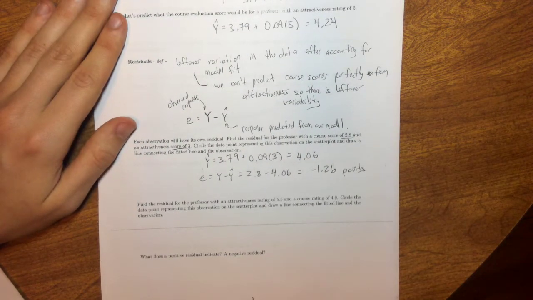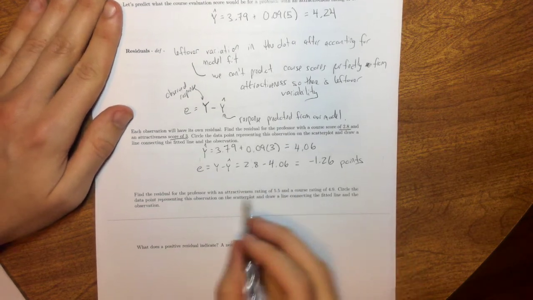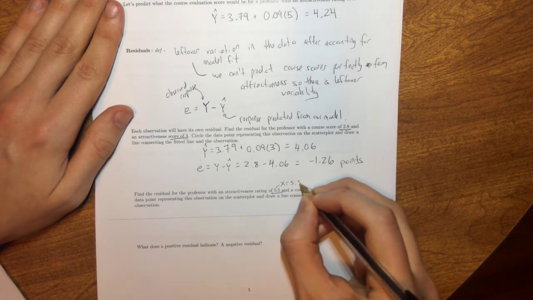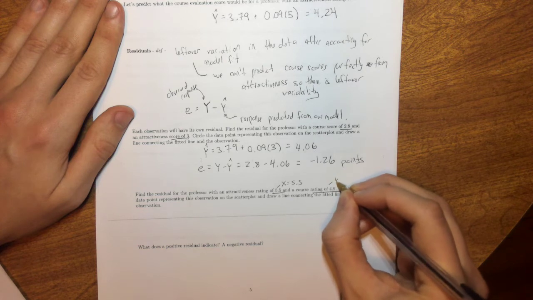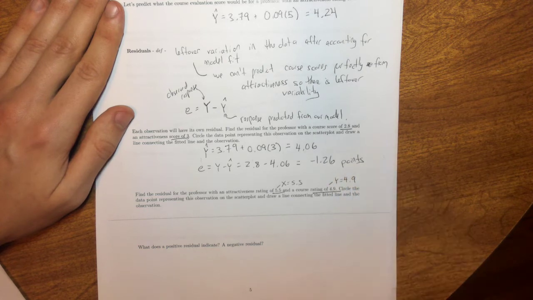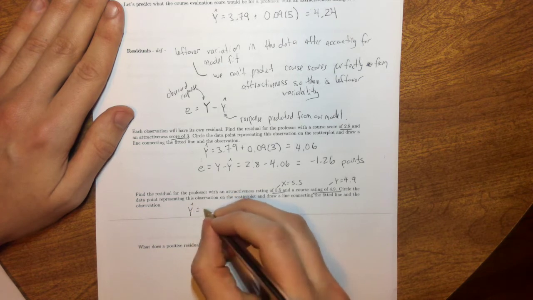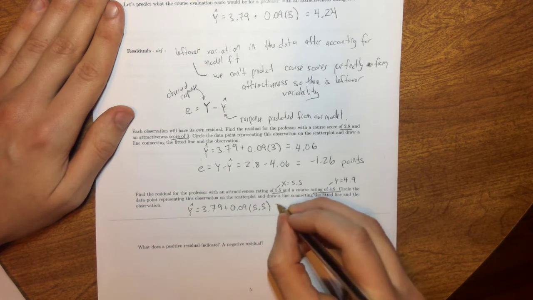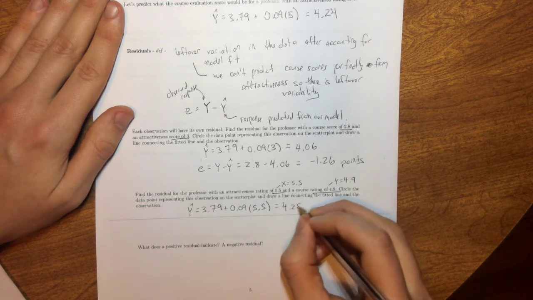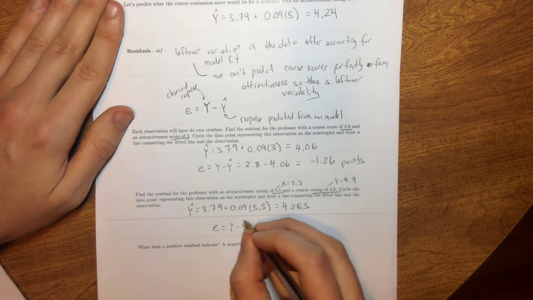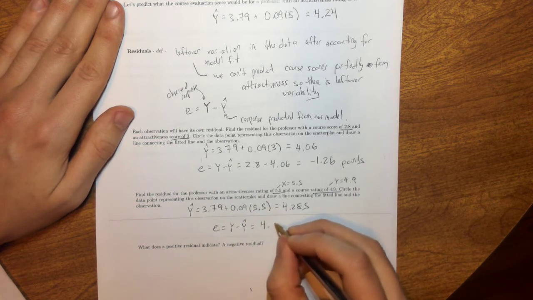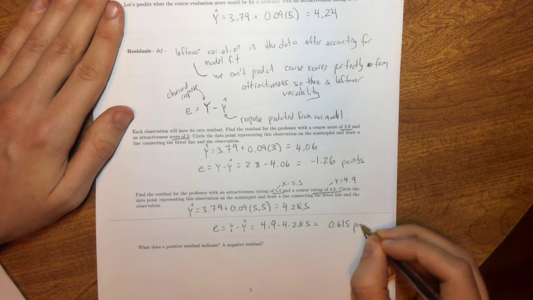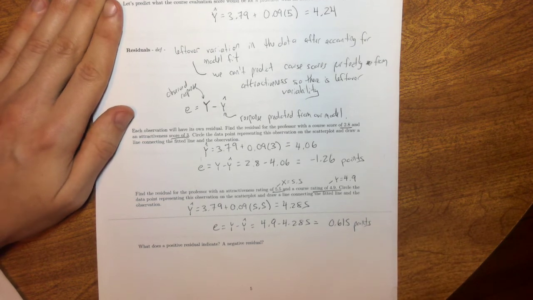We could do the same kind of thing for a different professor. Suppose someone has an attractiveness rating of 5.5, so x is 5.5, and a course rating of 4.9, so y is 4.9. I first grab their predicted course score based on our model by plugging 5.5 into our regression equation. Then I calculate their residual as their observed course score minus what was predicted from our model. In this case, this professor's residual is 0.615 points.